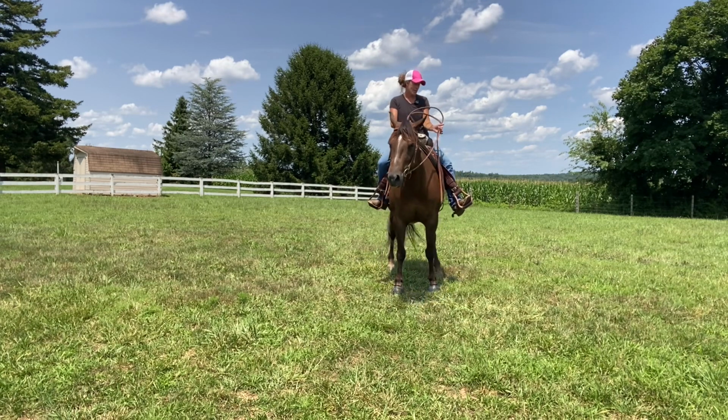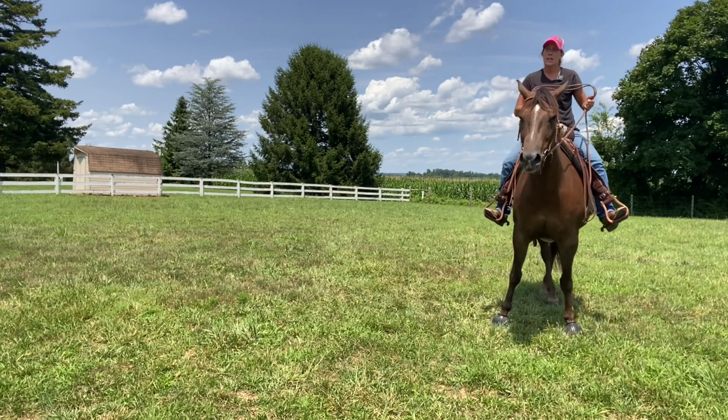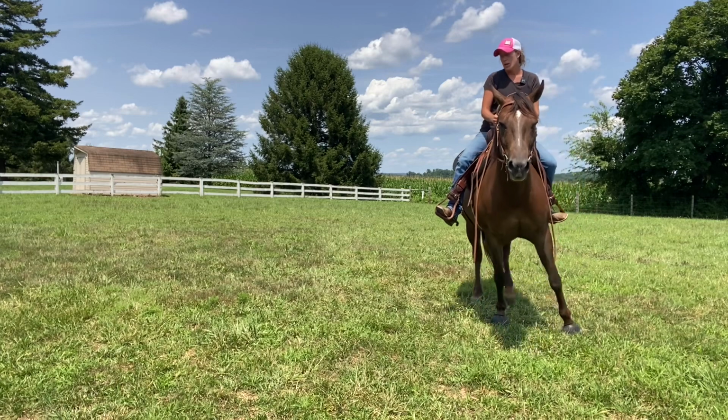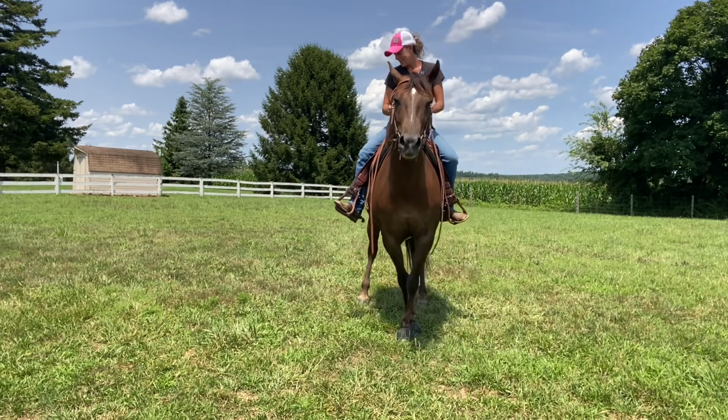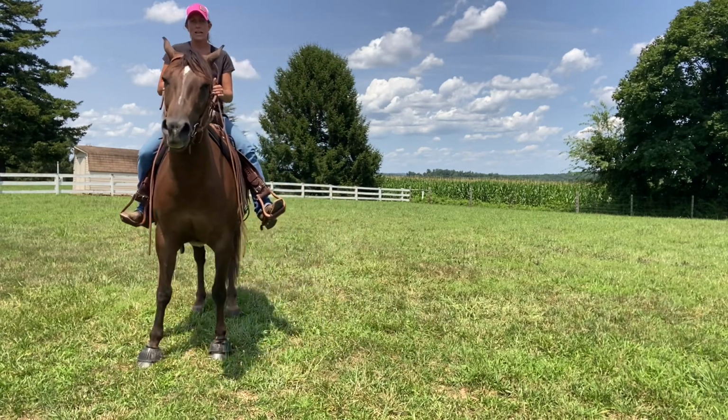Again, your side pass is a lateral movement. So a lot of times you have side pass over poles, side pass to your gates in your trail classes.